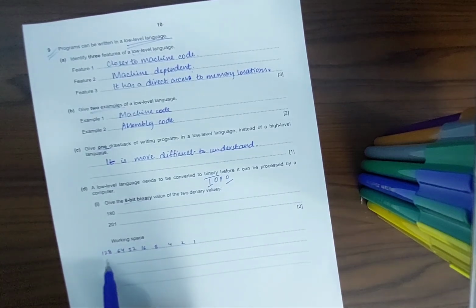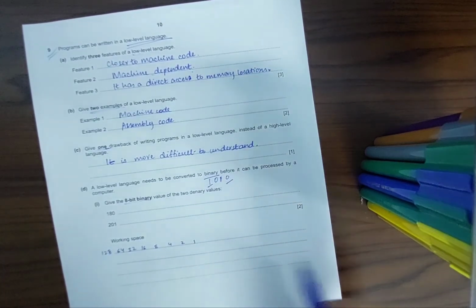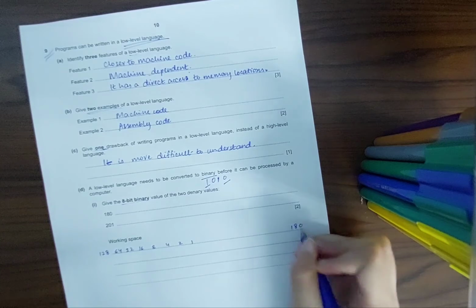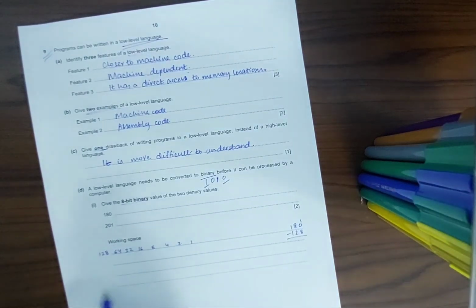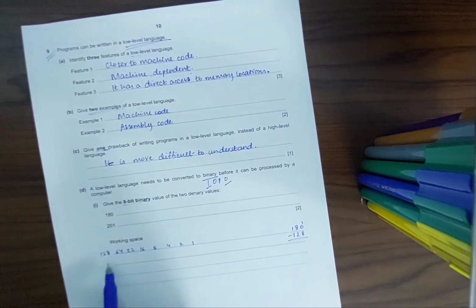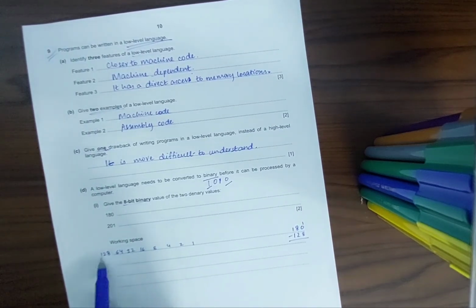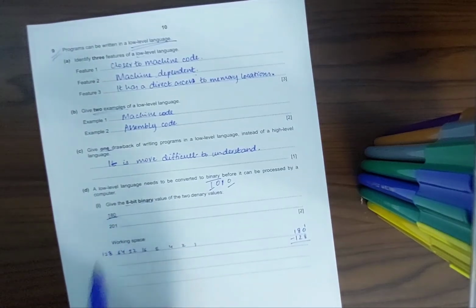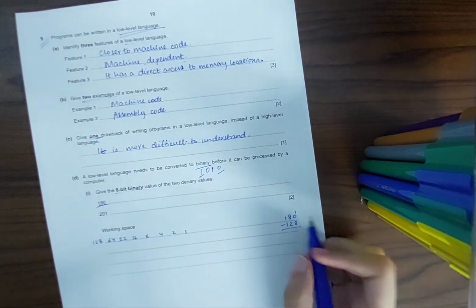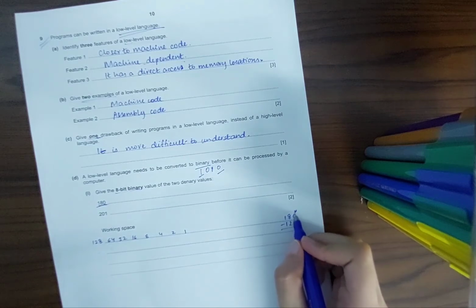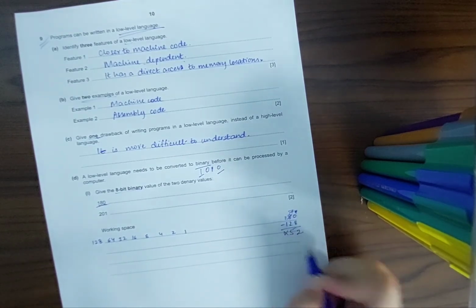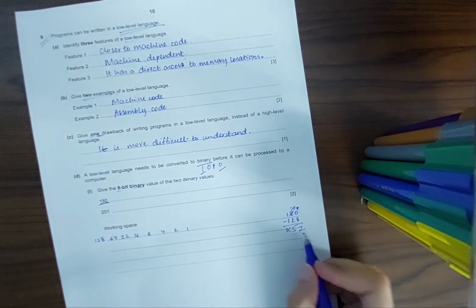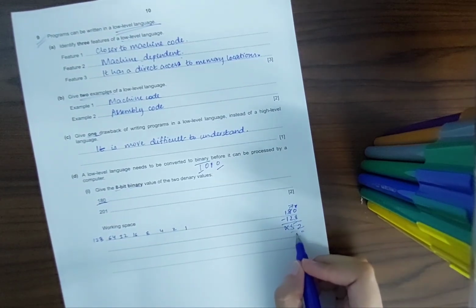So if we take 128, it would be a good option because let's check 180 minus 128. We will need to put ones beneath the numbers that add up to give 180, right? So it's 52.